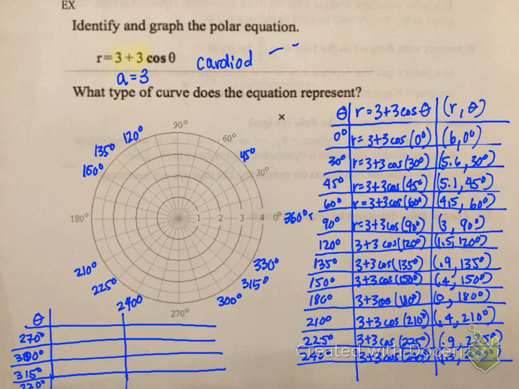Okay. And I want you to notice something. Notice the values around 180 or the pole. Notice that they're repeating, right? Like 0.4, 0.4. At 135, it's 0.9. At 225, it's 0.9. At 120, it's 1.5. At 240, it's 1.5, excuse me. So as we go around the pole, we're getting the same exact values, which means we have symmetry.